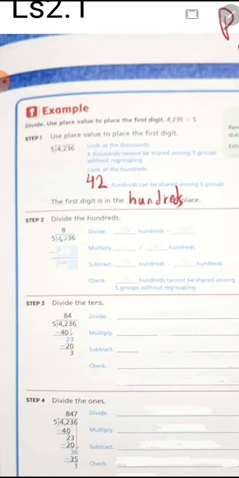The second step, I will start the division. So what do I have to do? First, I will start from the left. I can't take 4 and divide it by 5 because 4 is less than 5. So I will take the 2 also. So it will be 42 what? 42 hundredths. Why?